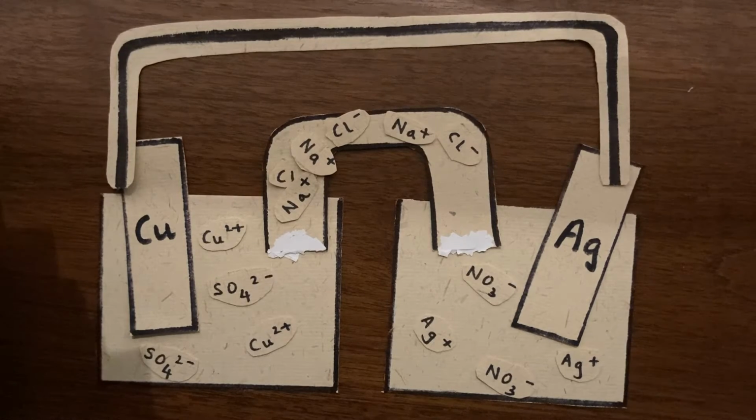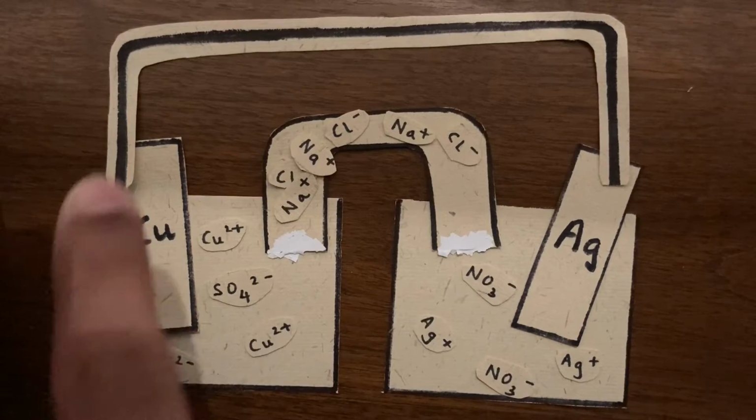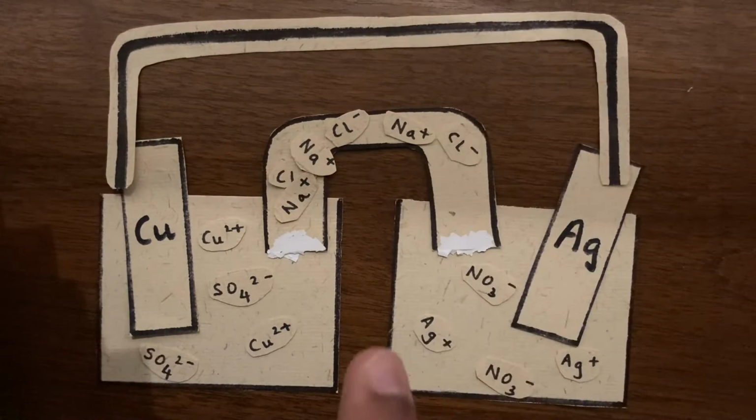So in this case, this is what happens. Since copper is higher on the reactivity series as compared to silver, in this reaction, copper will get oxidized and silver will get reduced. So the copper loses electrons to form copper ions. These electrons move along the conducting wire to silver, and the silver ions in the solution accept these electrons to form silver metal. I will now take you through this process.